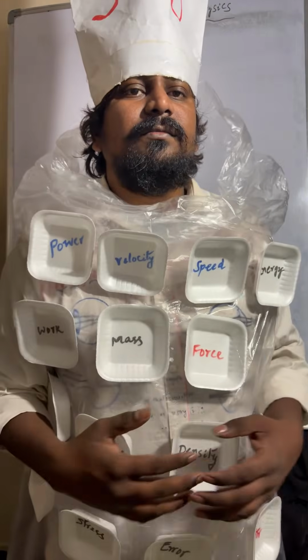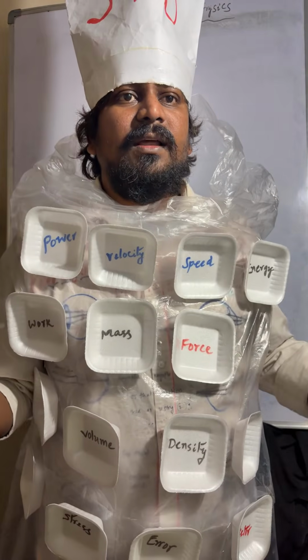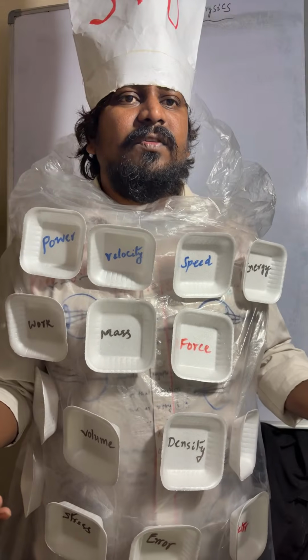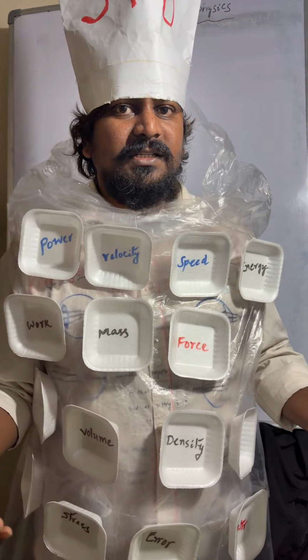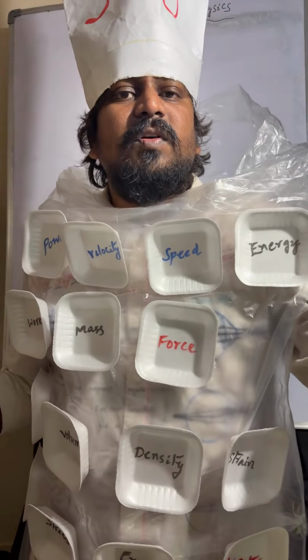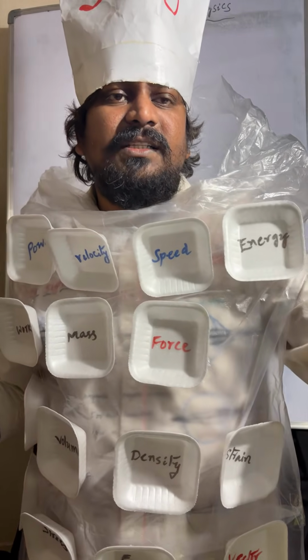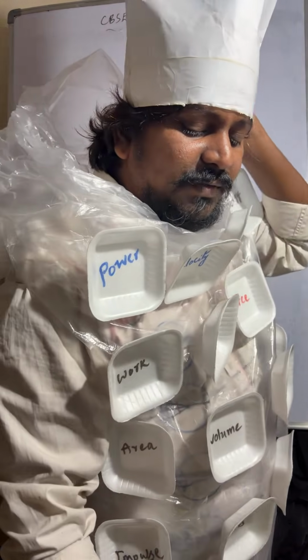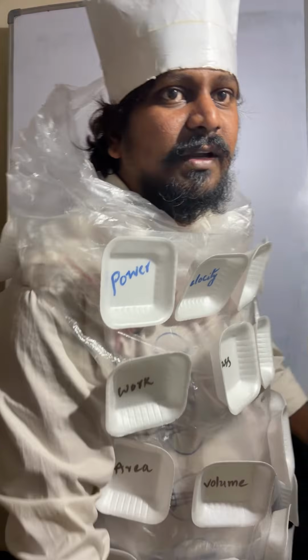Now we will discuss light reflection and refraction. Light is a form of energy which gives the sensation of sight. When light is incident on a surface, it reflects back. The bouncing back of the light from the reflecting surface is called reflection of light.